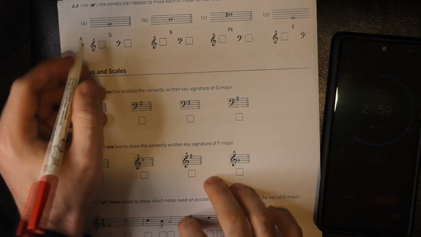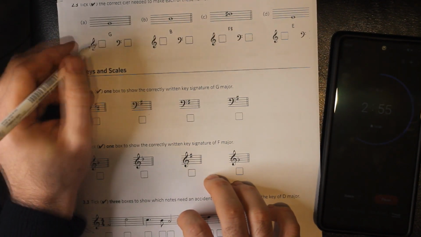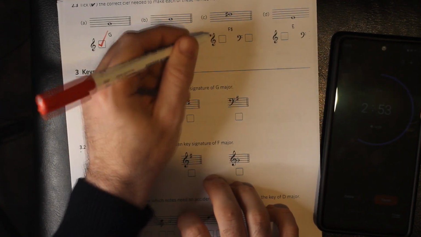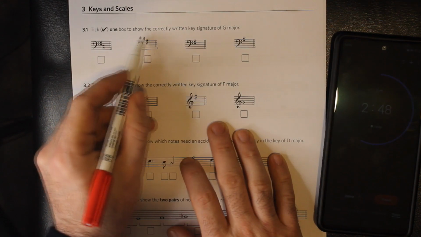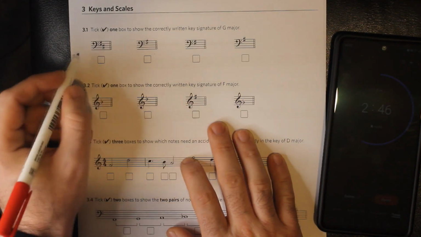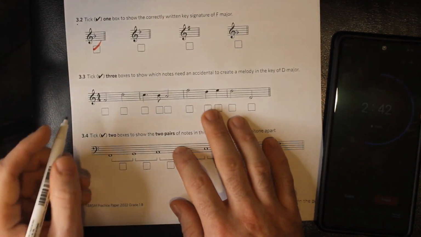Oh god, 3 minutes left. I'm not going to do it. So correct. I can't see anything. Clef. To make that a G, B, bass and treble. Take one more to show the correct key. G major. That one. F major is that one.